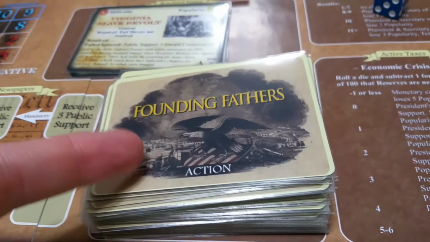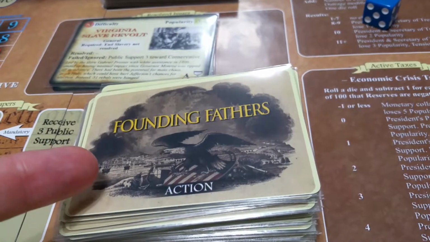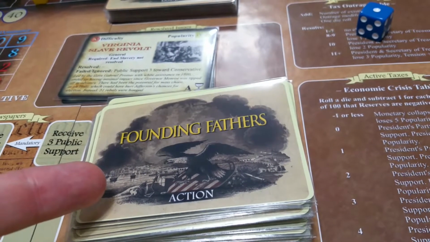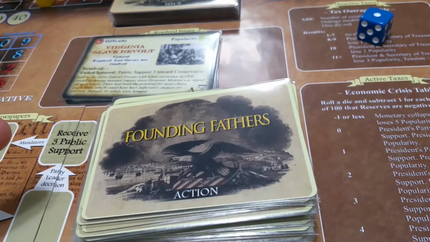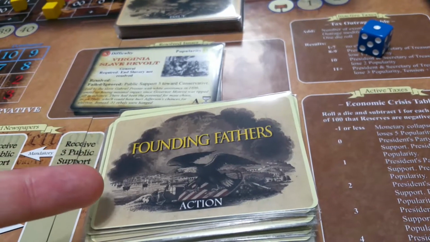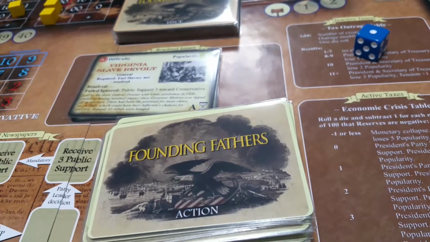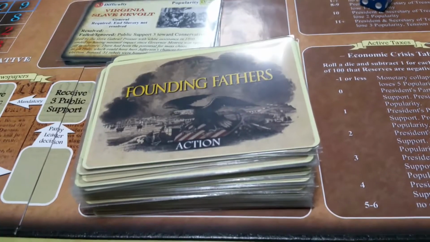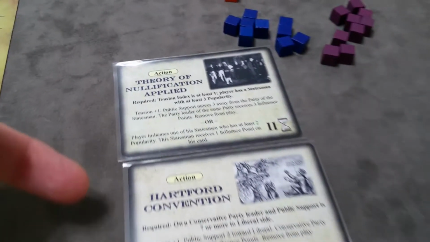The other example of potentially dead cards I was referring to, Hamlin, for example. If that statesman gets drawn, but because of other issues, it's impossible for that state to come into the Union, then that statesman, in effect, is dead. They can never be played. So you can discard, remove that from the game, and immediately draw a replacement. So that's an example. Here's a couple other action cards that have come up in the FAQ.